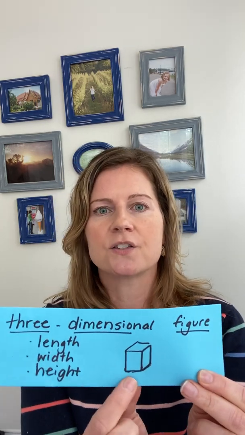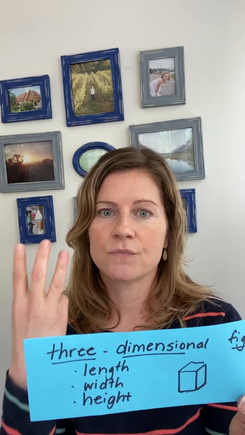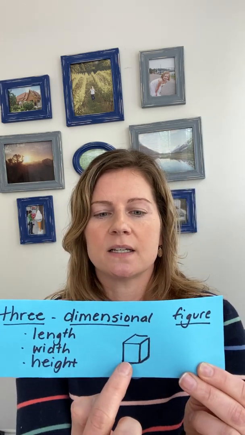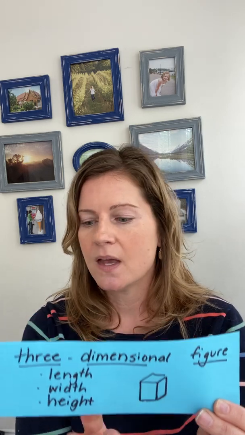If we were to step it up a notch, we would have a three-dimensional figure, and a three-dimensional figure would be like this cube. And a three-dimensional figure has length, width, and height. So three things. And so if I looked at this, I could see a length here, a width here, and I would have the height here. If I want to see a three-dimensional figure in person, I could look at this. This would be like a cube.